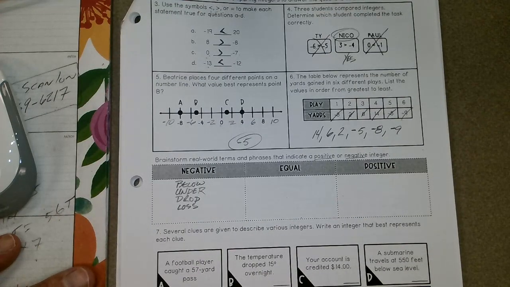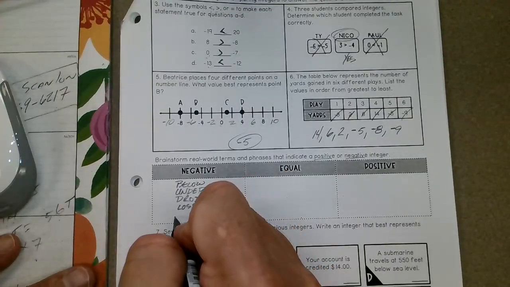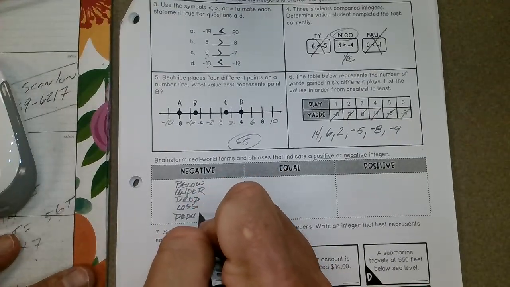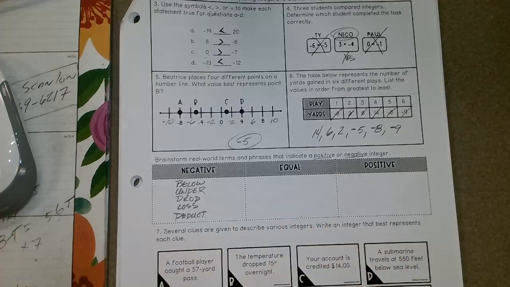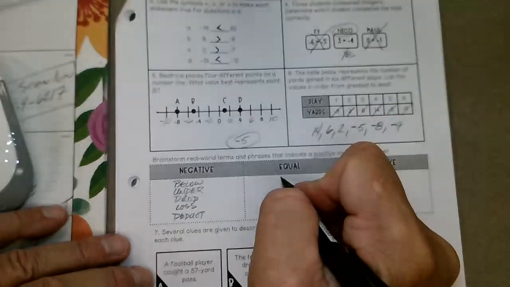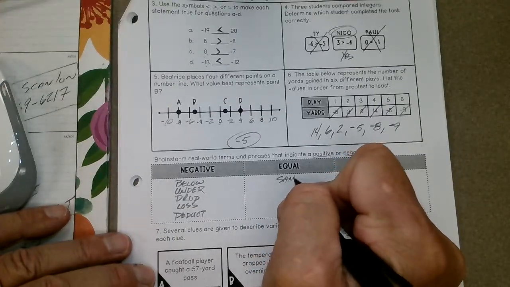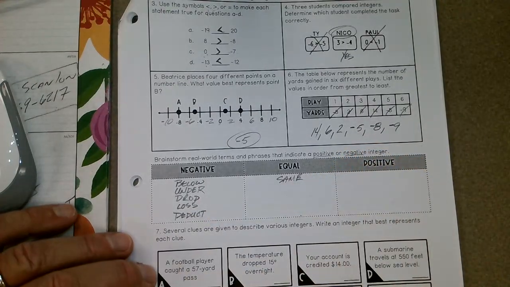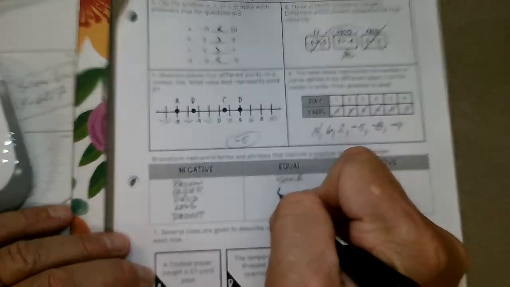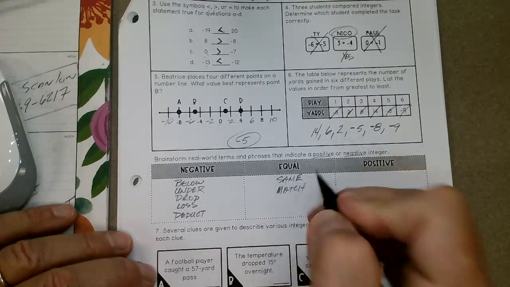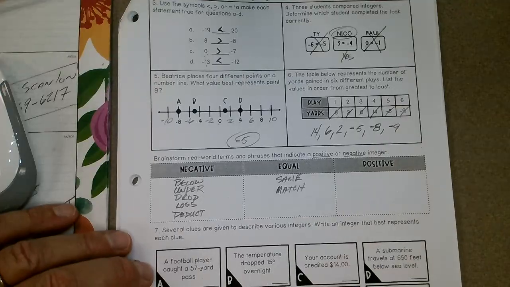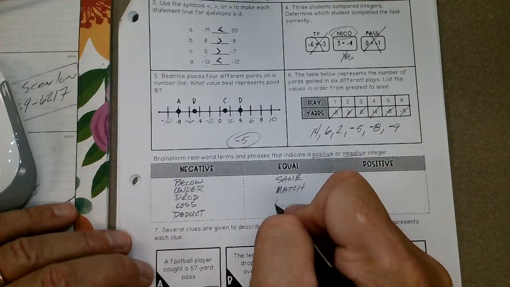It's gone. All right. How about deduct? This would deal with maybe a checking account if you have money in it. If you're paying for an ice cream cone, they're going to deduct from your checking account. Okay? If something is equal, it's going to be the same, right? It might match. It might match, right? Or it might be equivalent.